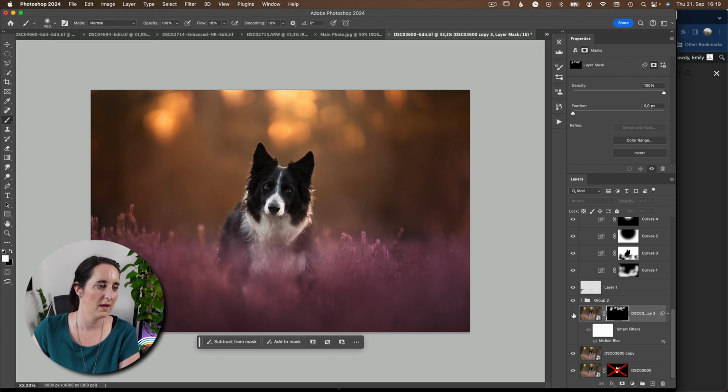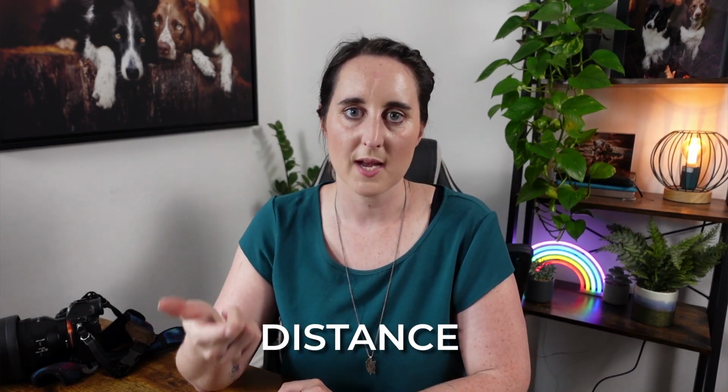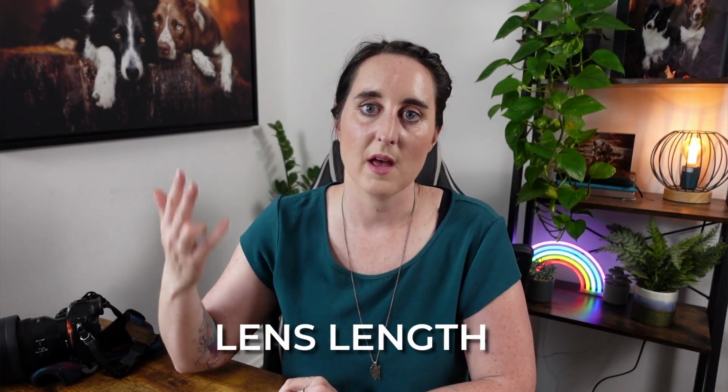It's pretty subtle, I think. Turn it on and off again. You can see it just softens it, blurs it, adds a little bit of something, and then we can work on it from there. That is pretty much it. Those are the things you need to keep in mind when it comes to getting blurry backgrounds in your photos: aperture, distance from you to your subject, and the lens length that you're using.